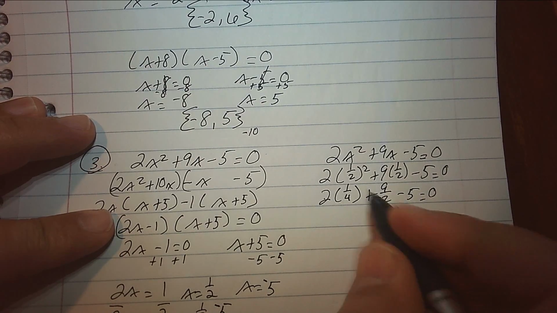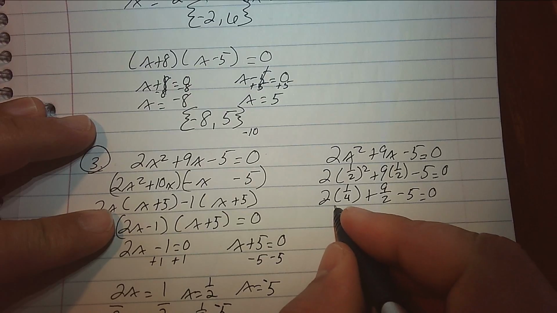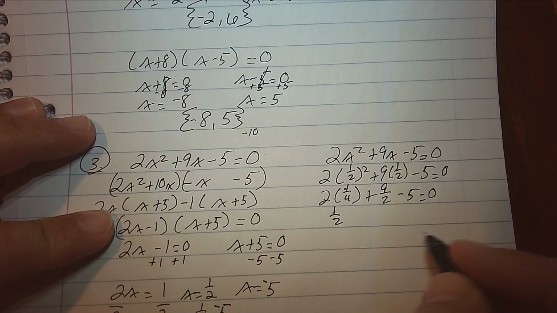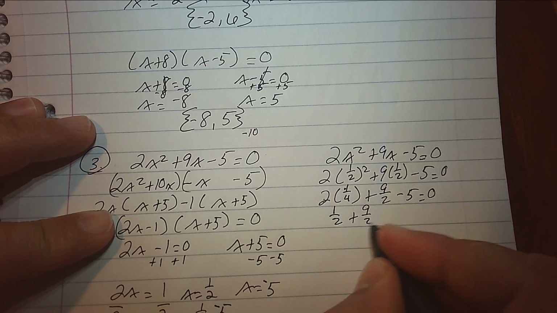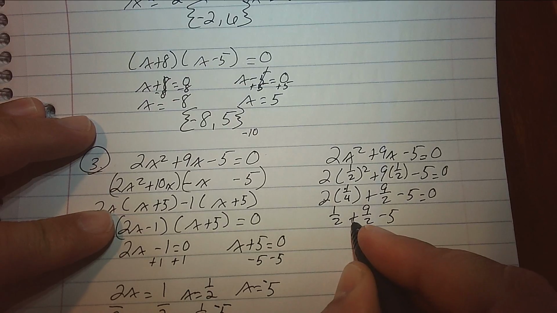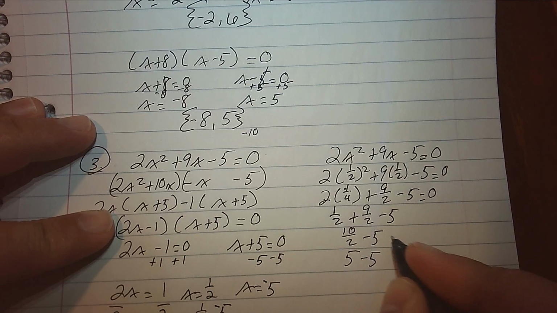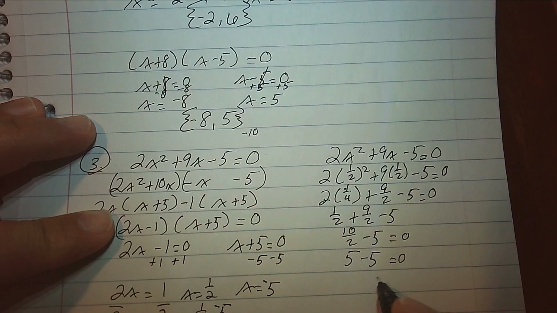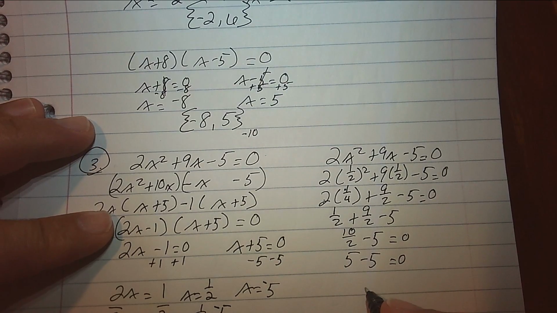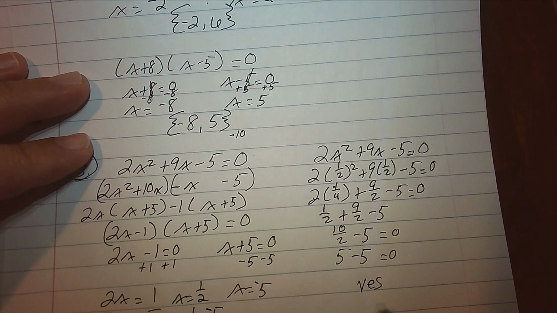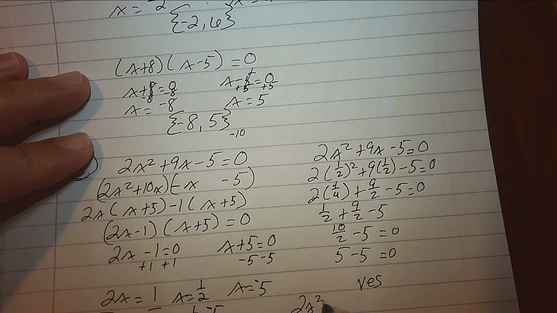So 1/2 times 1/2 gives us 1/4, and this ends up being 9/2 minus 5. 2 times 1/4 actually gives us 1/2, because 2 times 1 is 2, 2 over 4 equals 1/2. So 1/2 plus 9/2 gives us 10 over 2, which is actually just 5. Does 5 minus 5 equal 0? Yes. So that's a solution. Then let's plug in our -5 on that original equation.